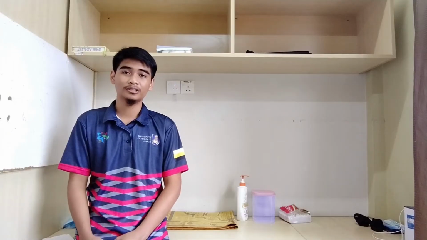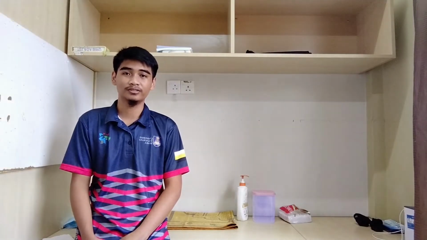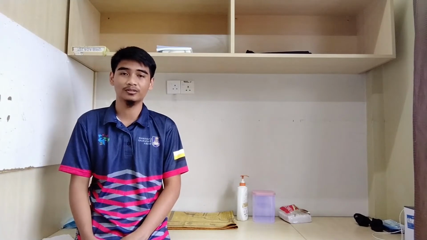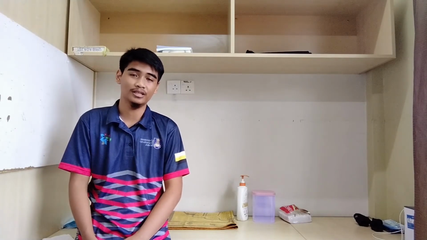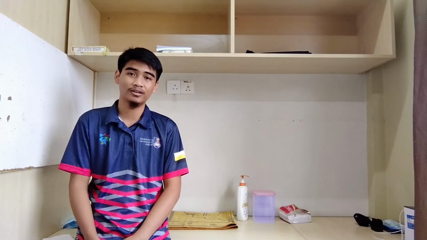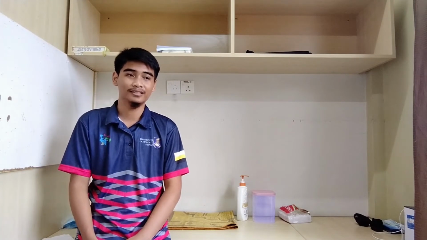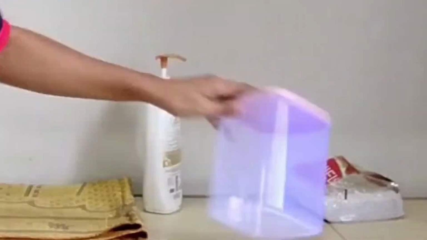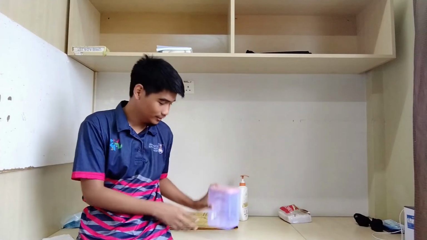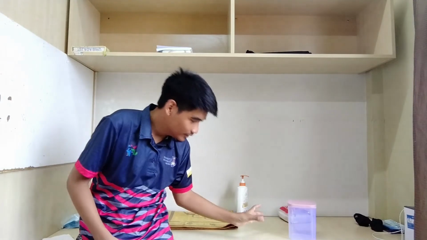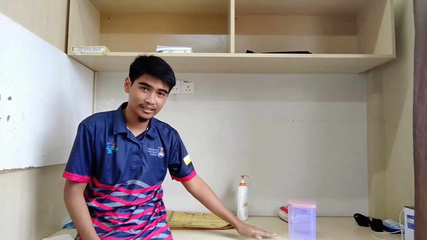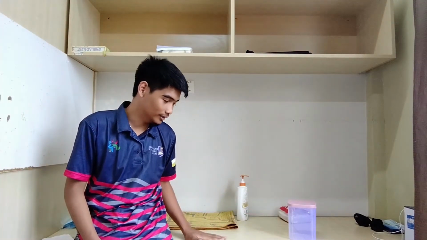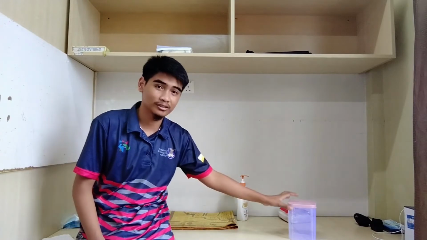Hello, so I will be explaining about frictional force. Frictional force is a force that acts when two surfaces are in contact with each other. It is also a force that acts as a drag between one surface and another. So let's say we take an example here. We have this container here, and as I push it, the resistance between the bottom of the container and the surface of the table is what we call frictional force.